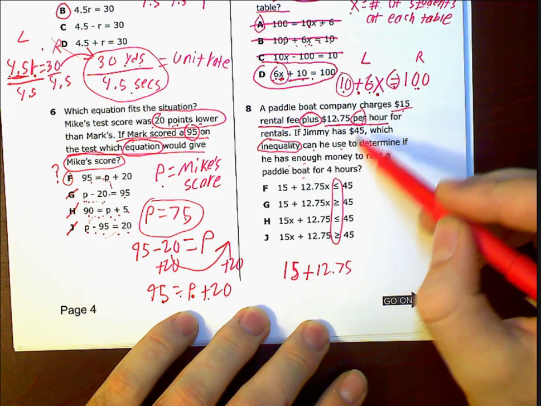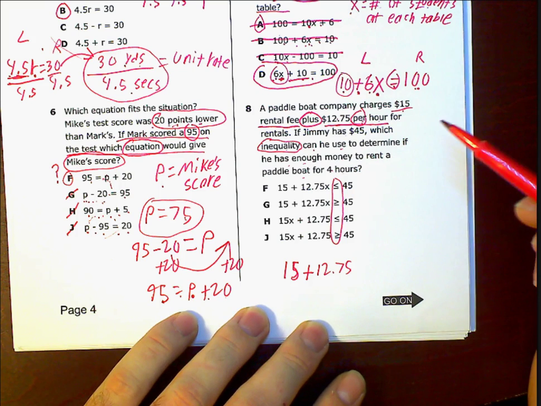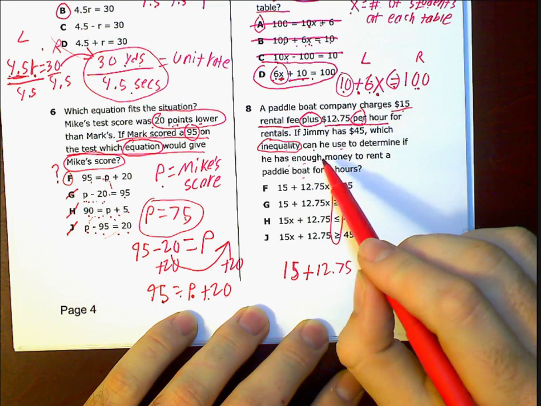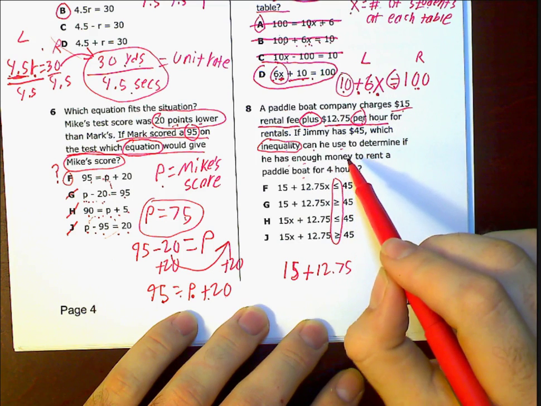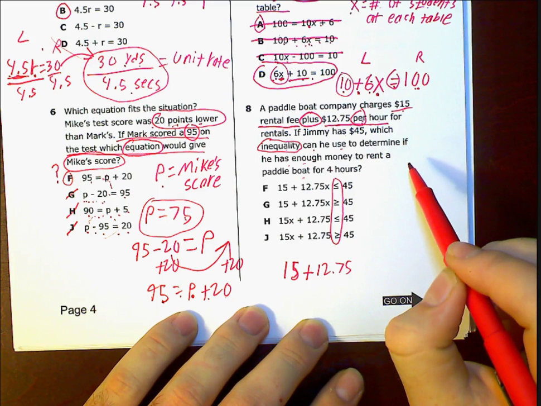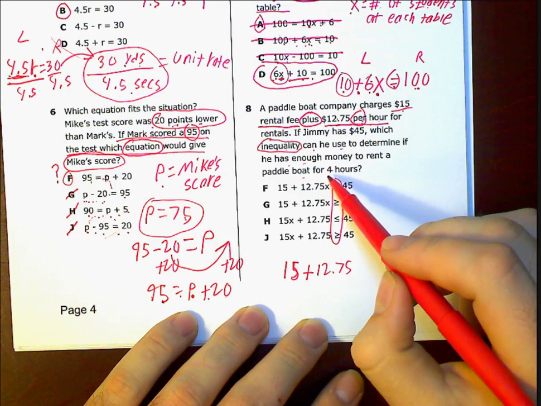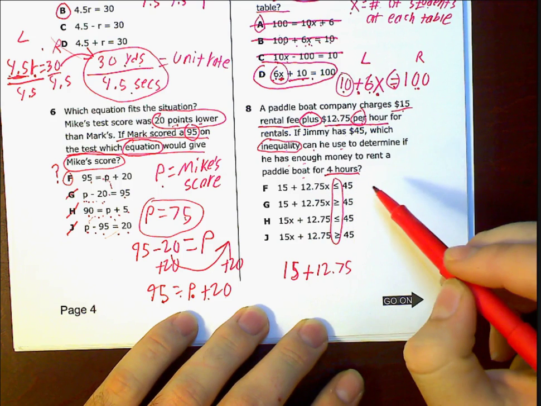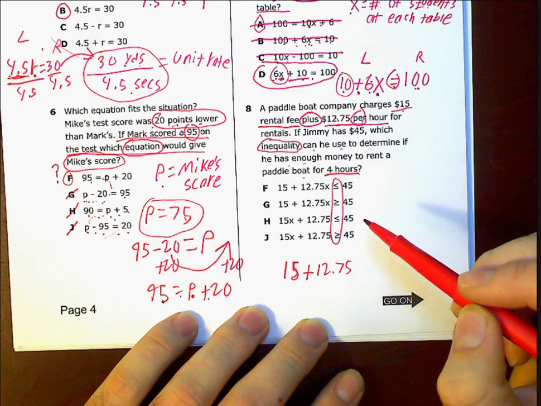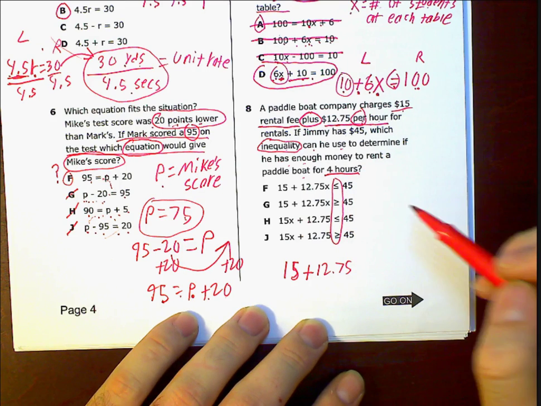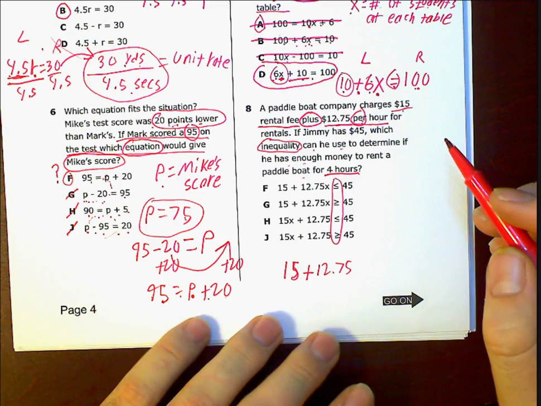This one, this one, this one, and this one. Sometimes they'll give you numbers that won't necessarily be used. And it kind of gives you a hint right here because it says which inequality can be used to determine. So we're not actually plugging in for x, which they tell us right here that we'll eventually plug in 4 for x. We're trying to find the inequality that can be used before we actually plug in the 4 into our equation or into our inequality.